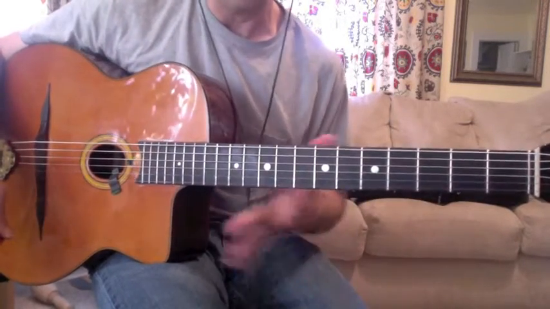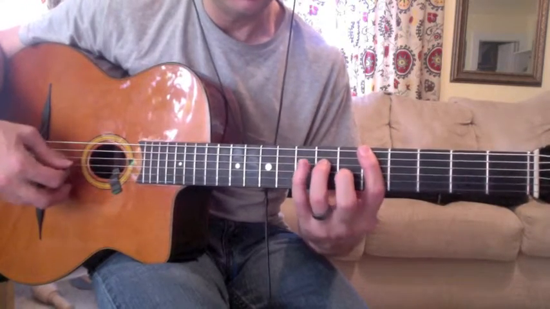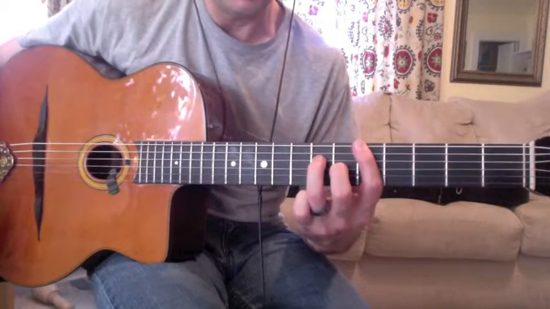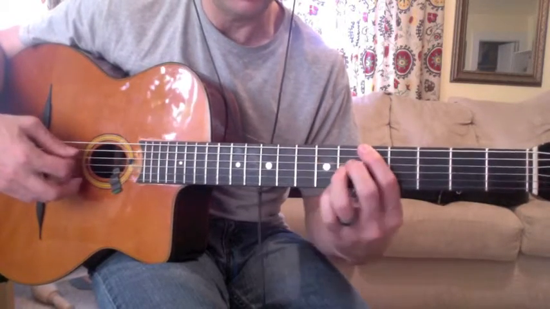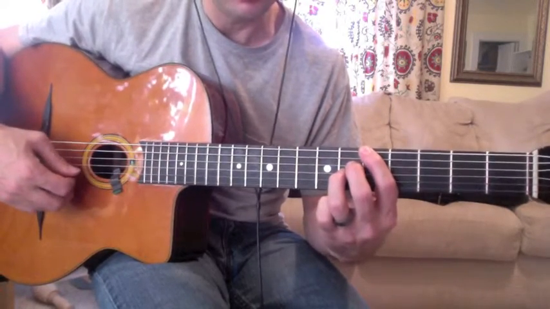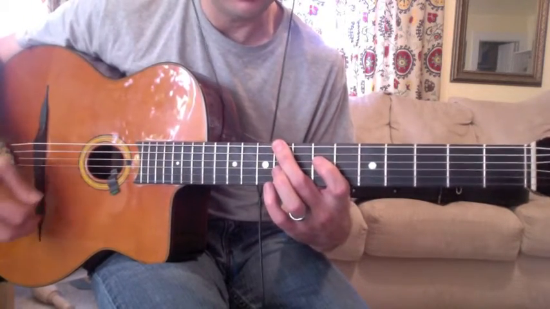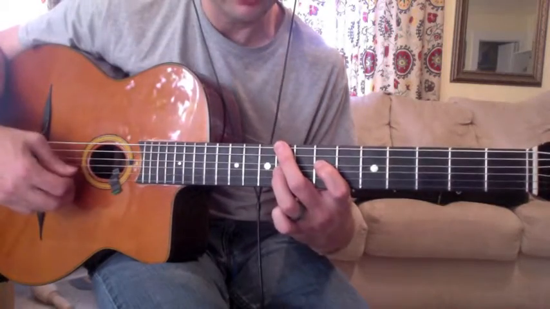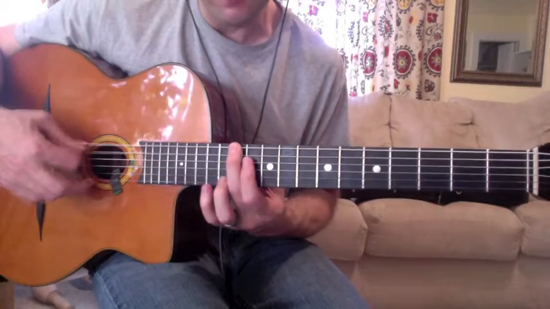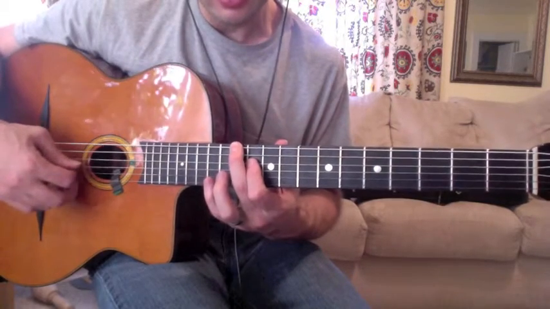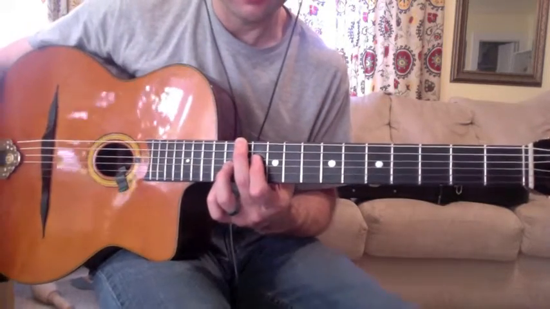Okay, so it's really important to realize, again, on all of these voicings, what element of the chord each string is playing. So in the root position, you have the root, you have the seventh, and you have the third. In the first inversion, you have the third, the root, and the fifth. And in the second inversion, you have the fifth, the third, and the seventh.